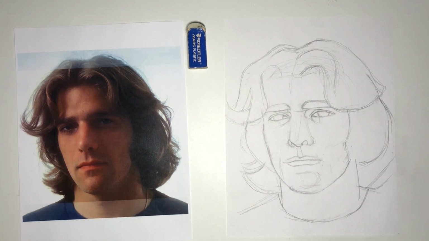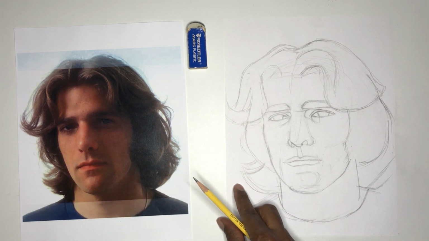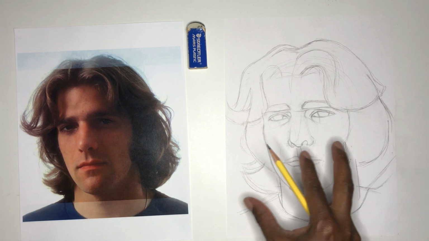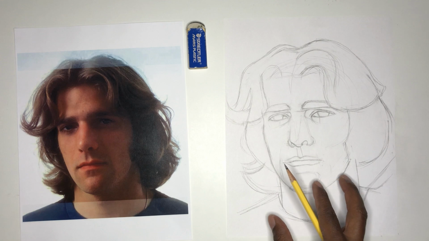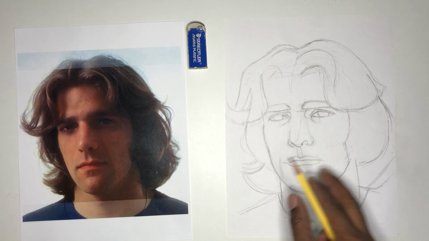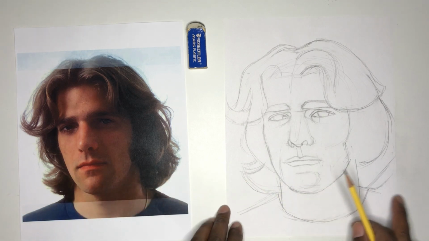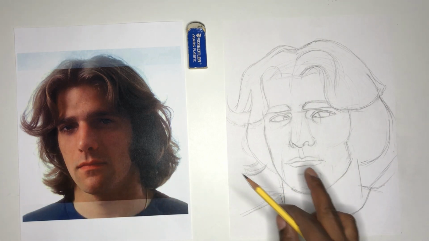Okay, so now that I have more of an accurate depiction of the volumes of his hair, and again, I apologize for running out of room on my paper. I guess I should have done a better job of planning at the beginning so I could get the whole complete portrait on my paper. But we're going to keep it moving on.